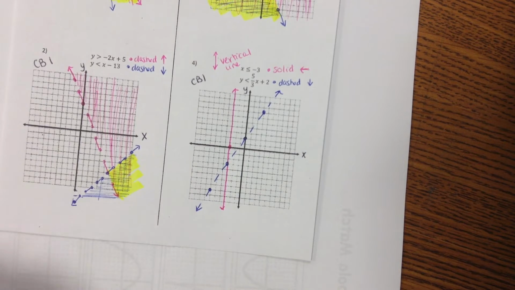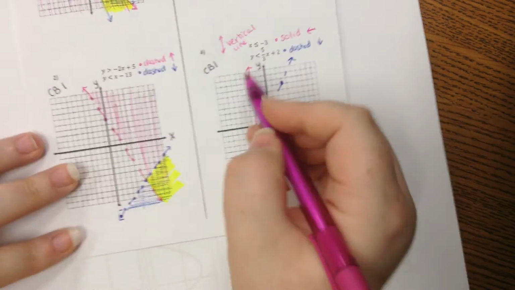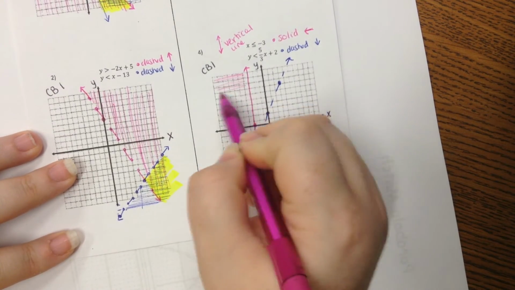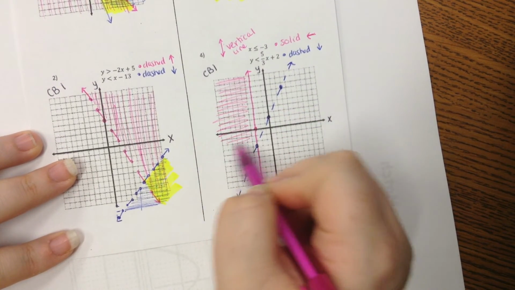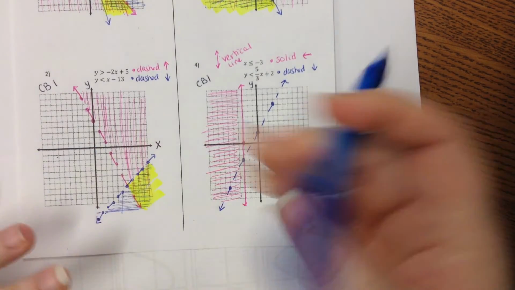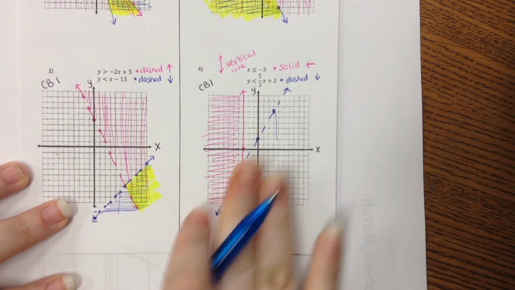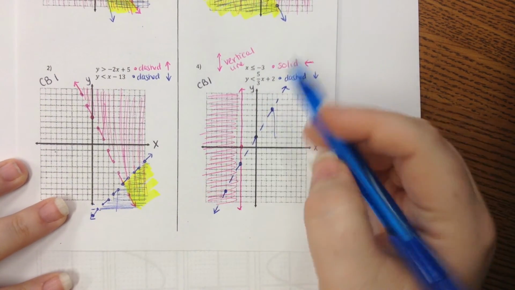Okay. Now we're going to shade. So yes, on the pink, it does say shade left, so this one is literally just shading left from that pink line. Same way we've been doing. Okay. Now on the blue, we're going to shade down. So any point on the blue, it's going to shade down. So this tells us that this half of the graph is shading down.